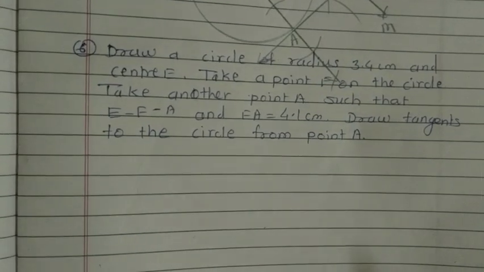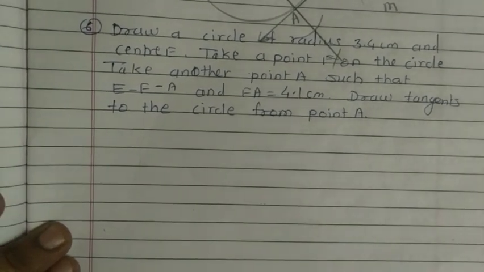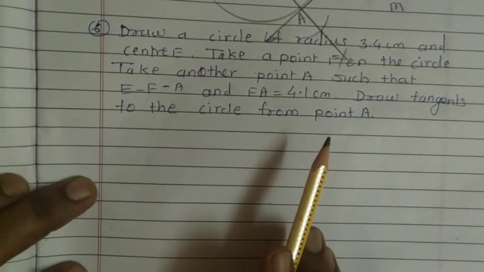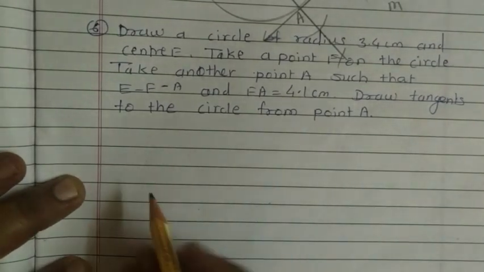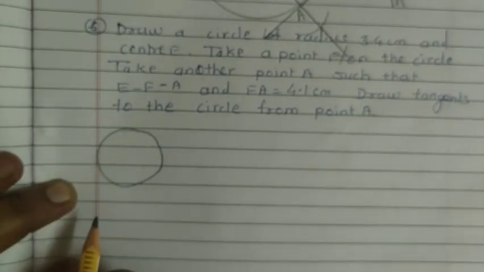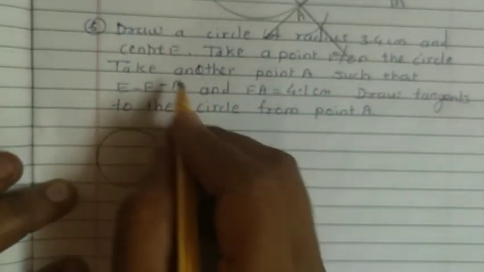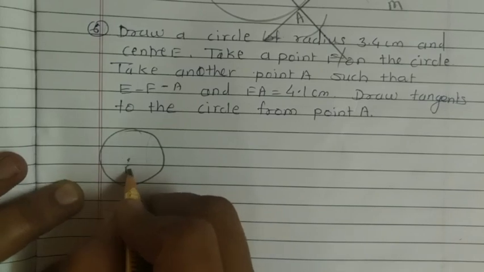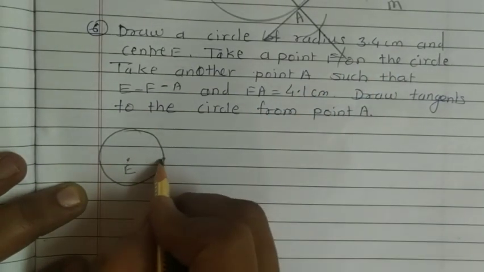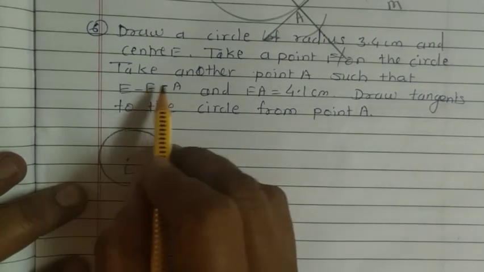Now see question number 6. Draw a circle of radius 3.4 cm and center E. For that we also describe it here by a rough figure. This is the circle of required radius, center E. Take a point F on the circle. This will be F, suppose.